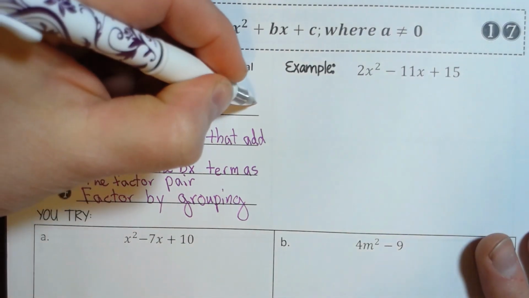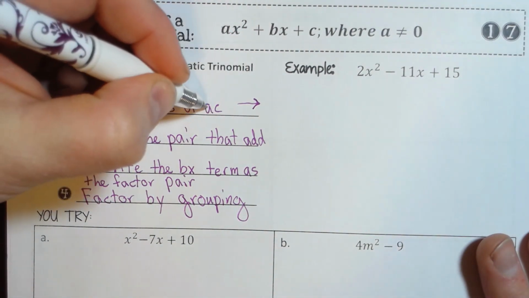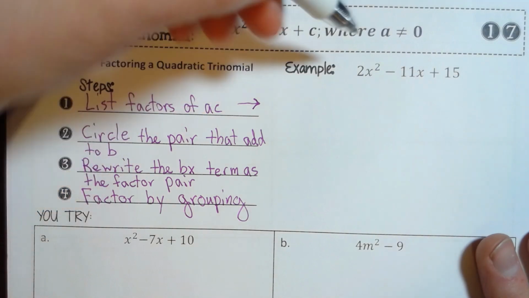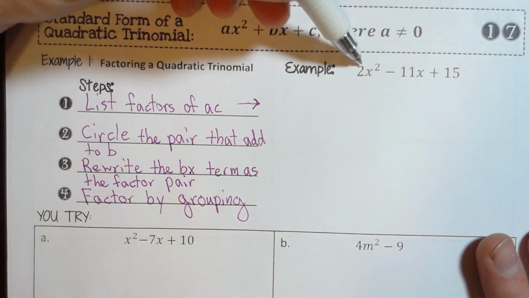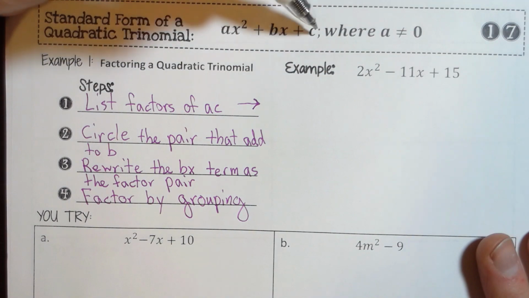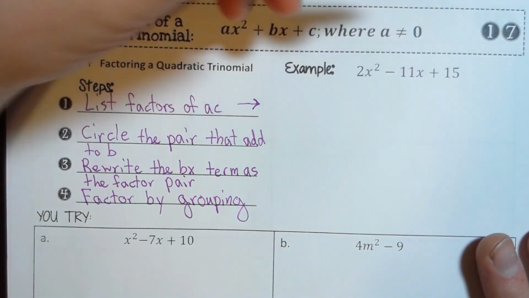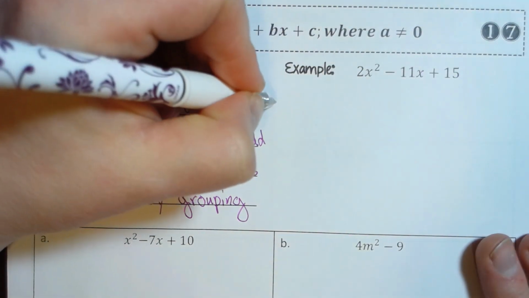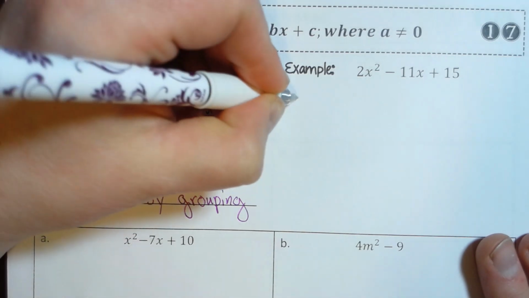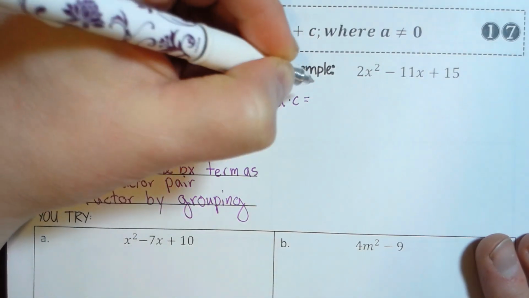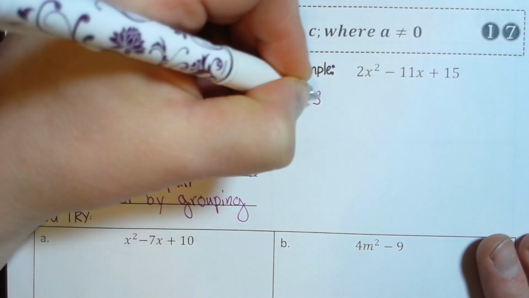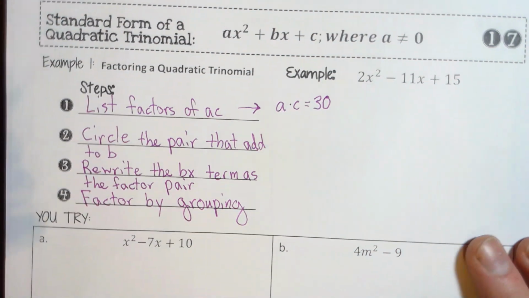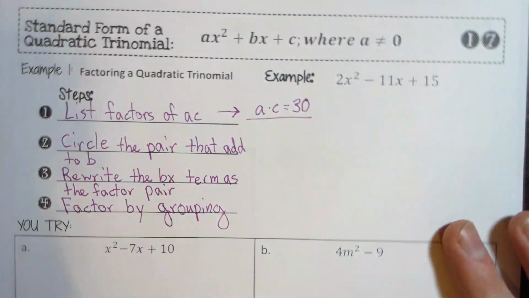List factors of AC. Well, this says A times C, right? Well, here's A. It's the number in front of x squared. And here's C. It's the number that's at the end. So I am going to say that A times C equals 2 times 15 is 30. Now it wants me to list all the factors I could think of.